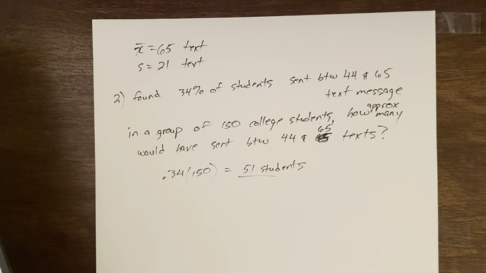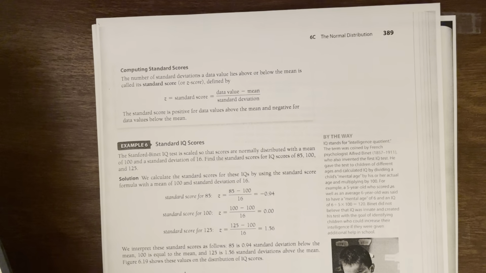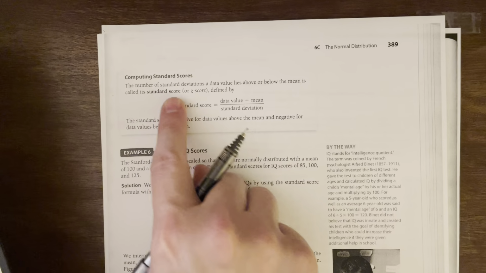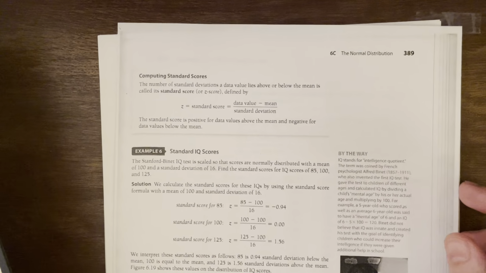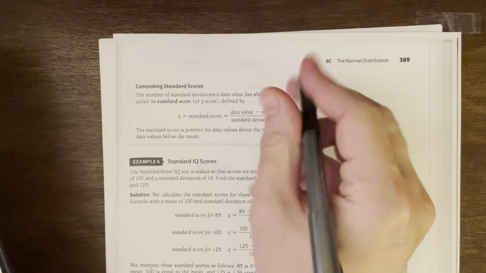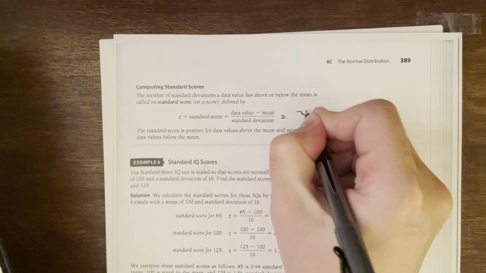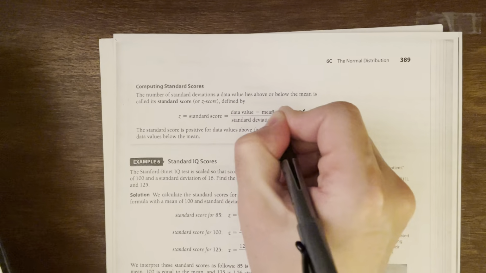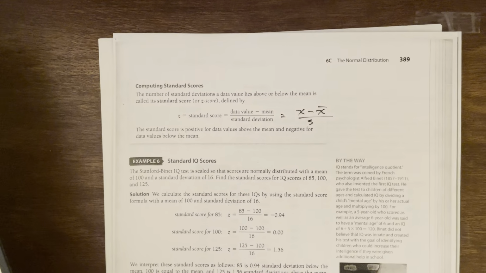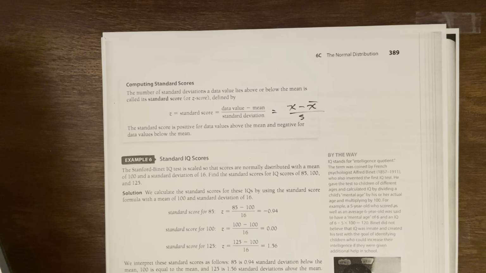So now, wrapping things up, we want to finish with what we call the standard score. A lot of other books, especially statistics books, tend to call these z-scores. So that's why you see this z, the standard score or z-score. And once again, they don't really use formulas, but let's do it ourselves. We use x for the data value, we use x bar for the mean, we use s for the standard deviation. So the standard score is actually a very, very simple formula.